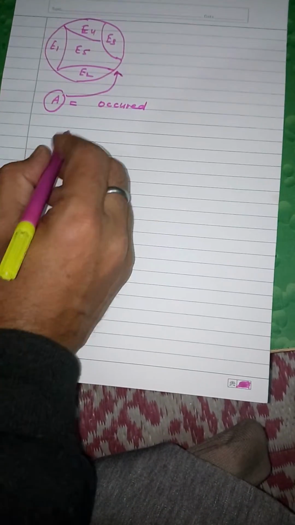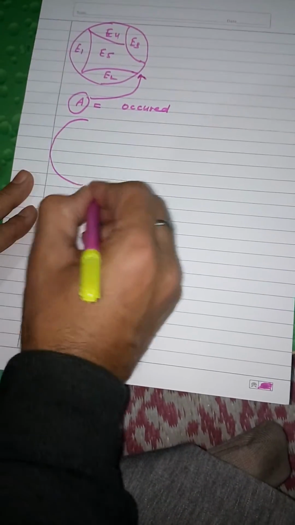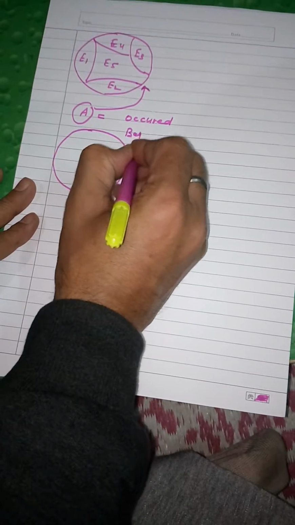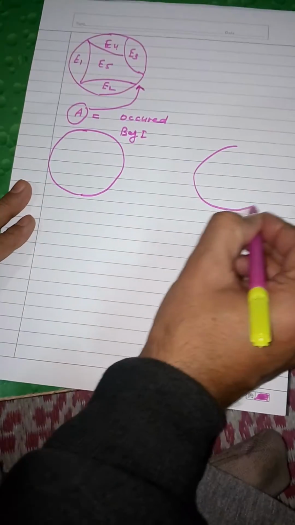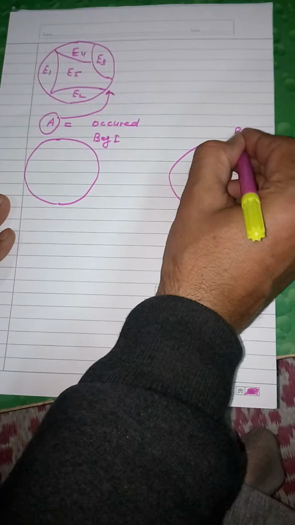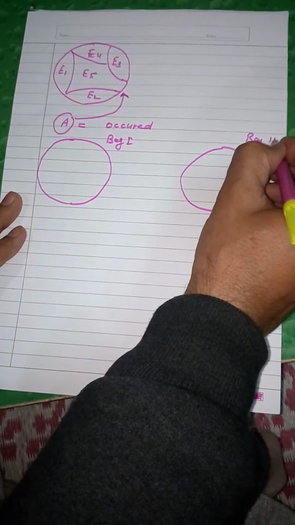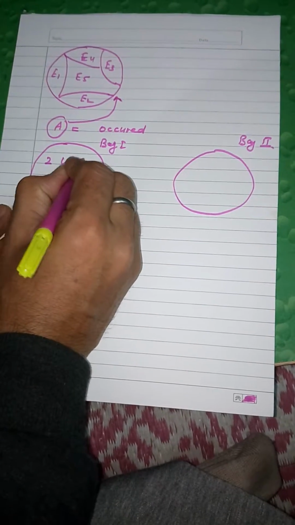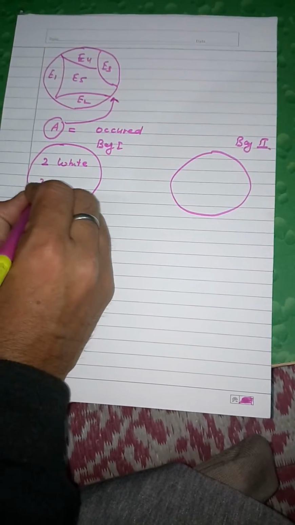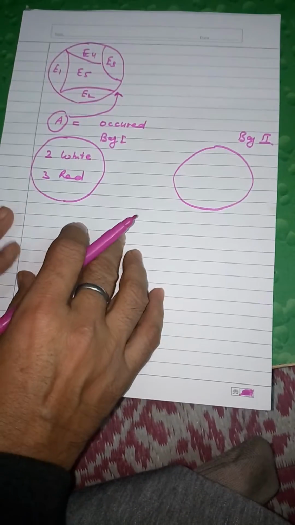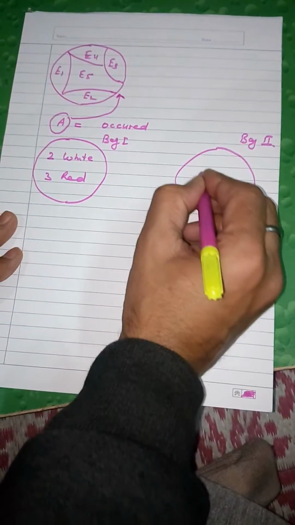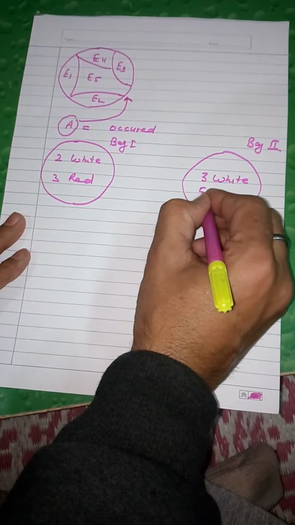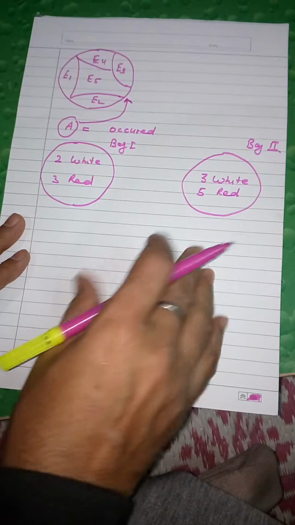Let us take an example. You have two bags, bag 1 and bag 2, and in bag 1 and bag 2 you have some white balls and some red balls. Suppose you have two white balls and three red balls in bag 1, and in bag 2 you have three white balls and five red balls.